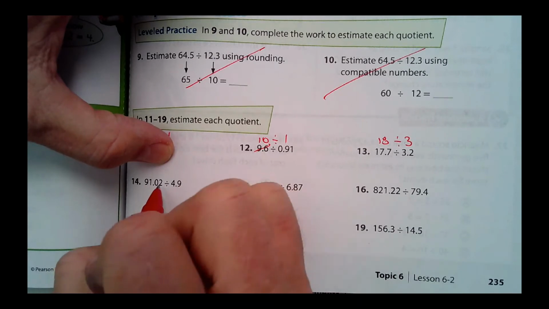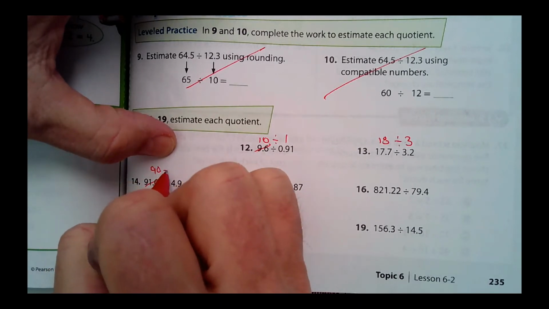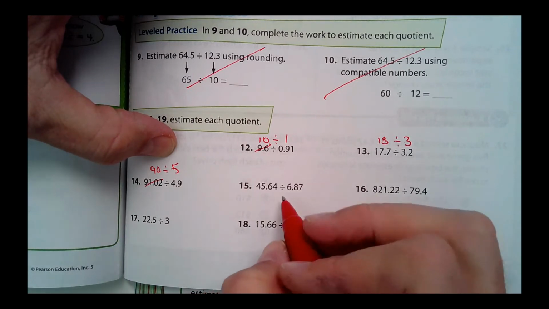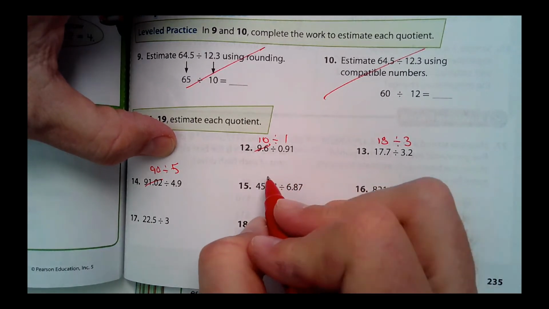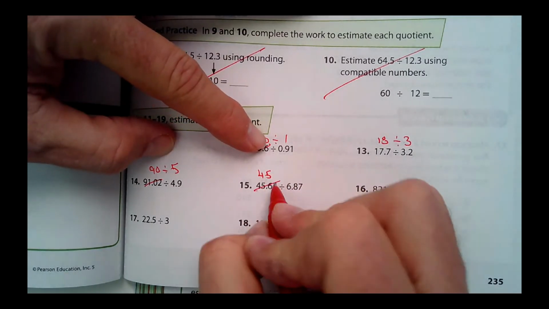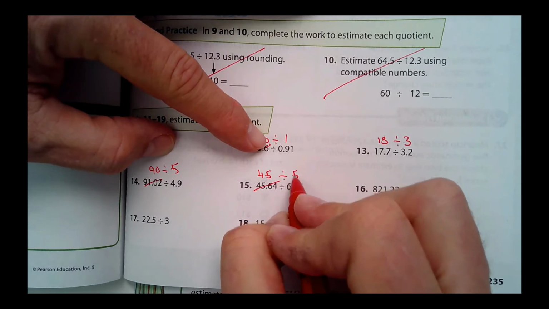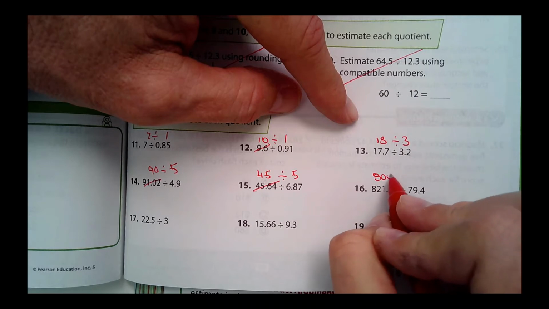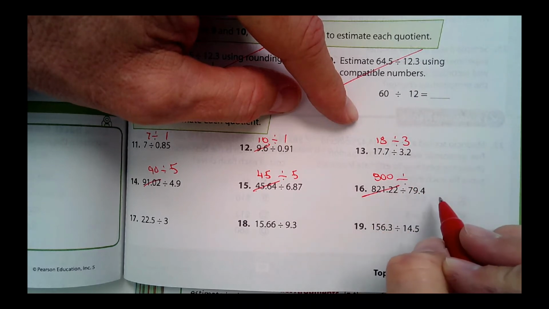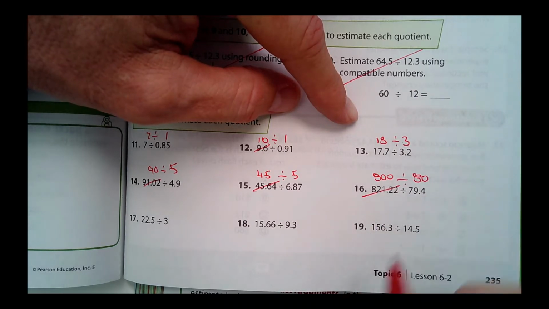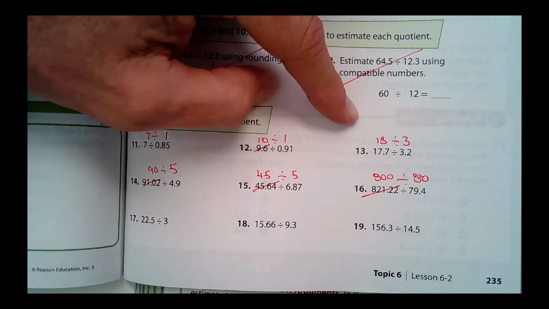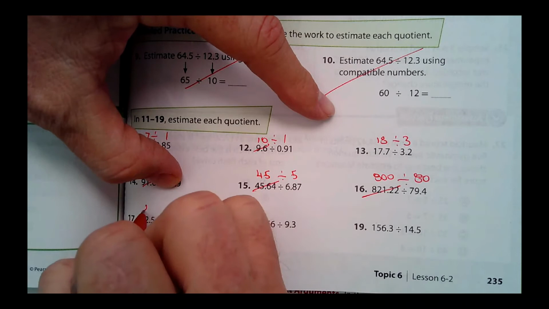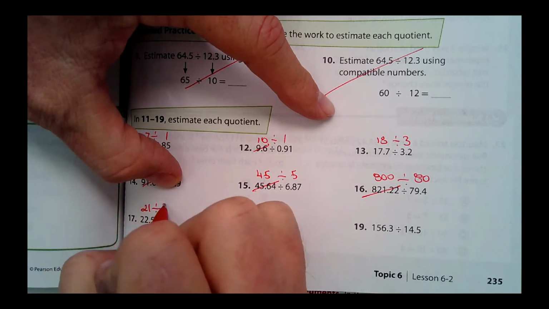How about 90 being divided by what? What do you think? It'd be 5. And this would be 45 being divided by 5. We call this 800 being divided by, how about 80? Makes it pretty easy. And then this would be 21 being divided by 3.